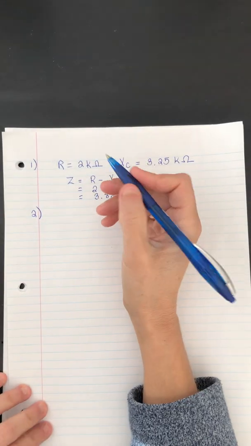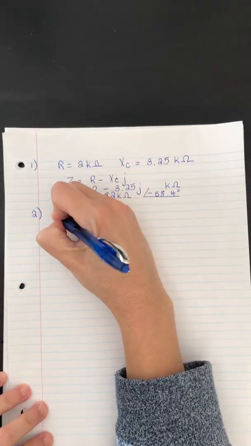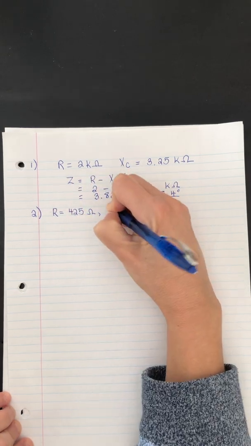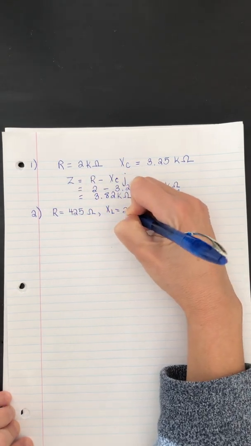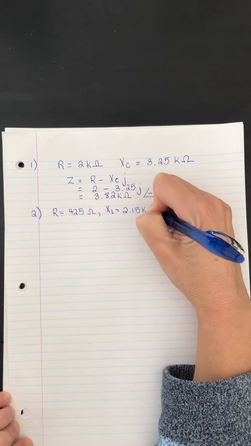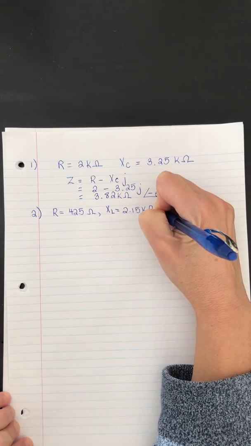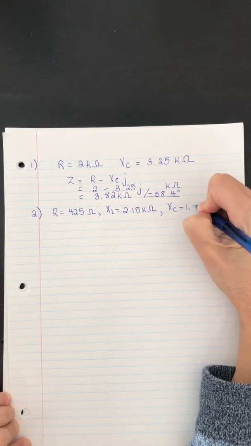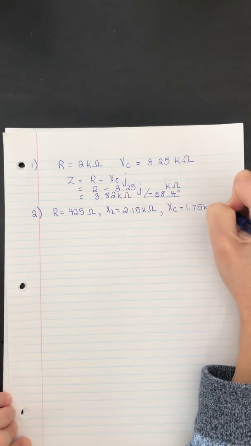So in problem 2, we have R is 425 ohms, XL 2.15 kilo ohms, and XC is 1.75 kilo ohms.